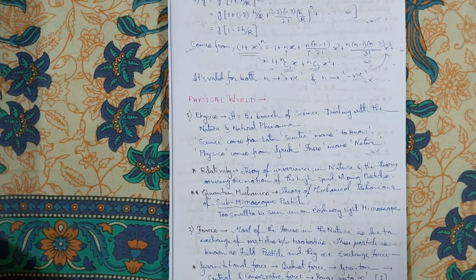Next, quantum mechanics. It is the theory of the mechanical behavior of submicroscopic particles. What is a submicroscopic particle? You will get to know it more in chemistry. There are some particles which are too small to be seen in an ordinary light microscope.